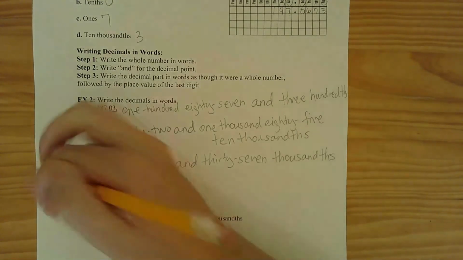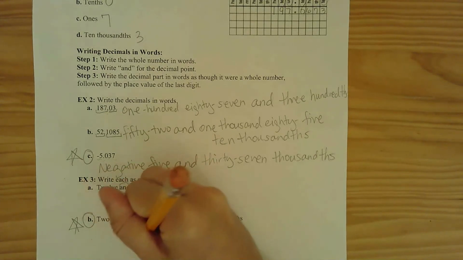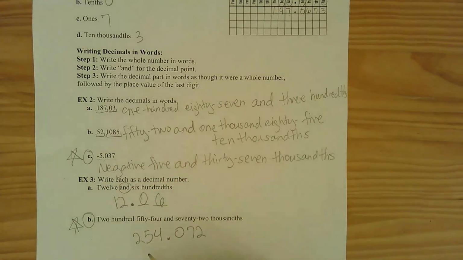Okay, I'll let you guys try the next one. We have 254 and 72 thousandths. So go ahead and pause your video and see if you can write that one as a decimal number, and I will give you the answer in 3, 2, 1. You should have 254 decimal point 072. So that's 254. The "and" is your decimal. Then we have the number 72, and it's in the thousandths place. So thousandths is 3 decimal places over. How'd you do? Great.